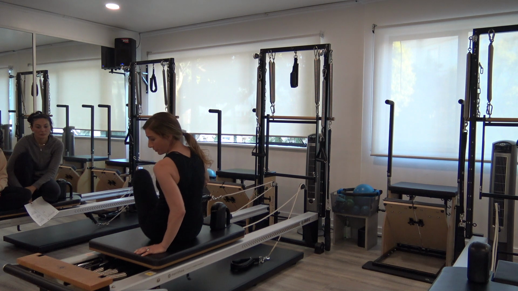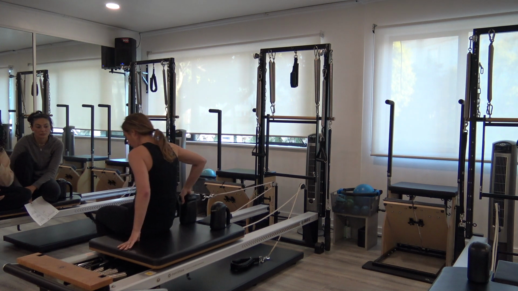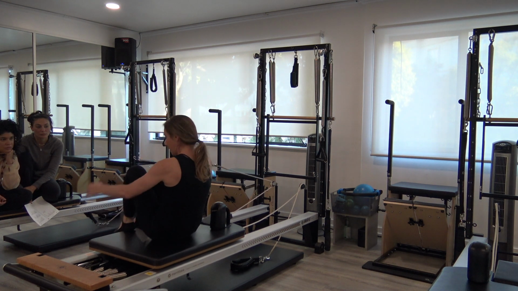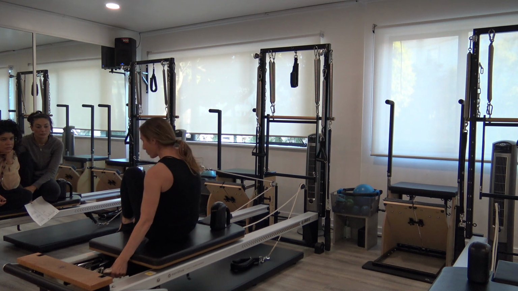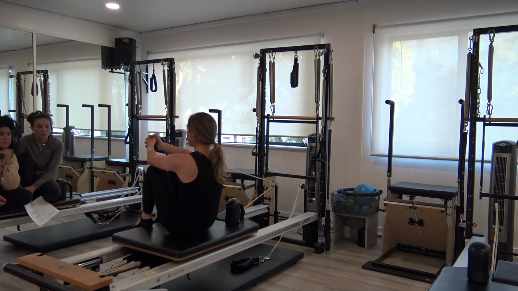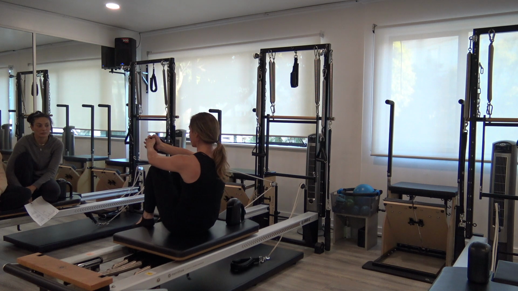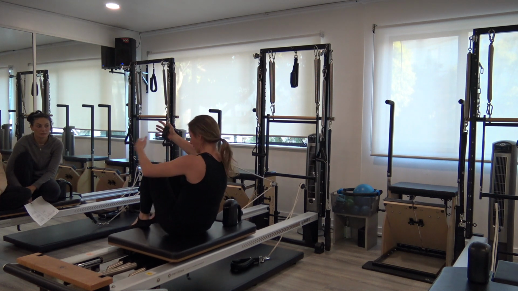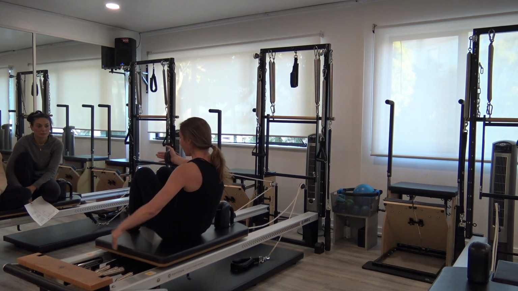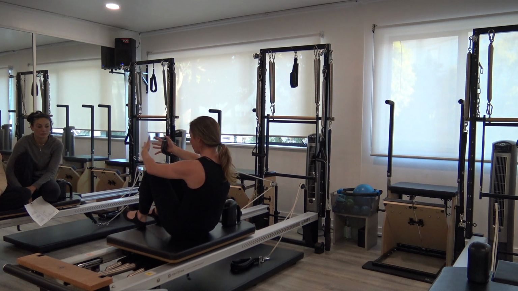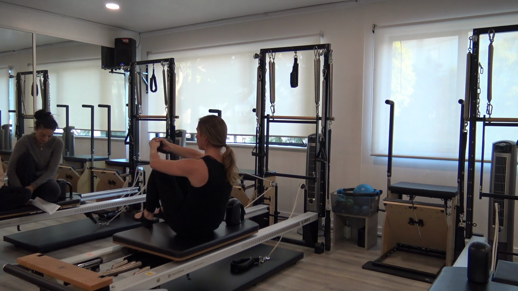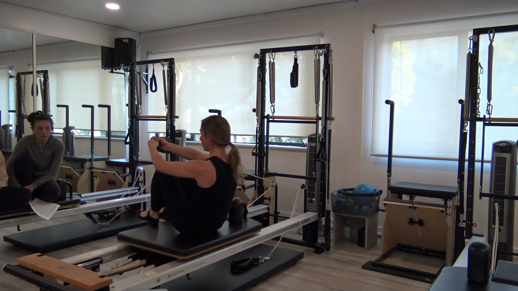Okay, so next, from here they can have either, like now I use my blue spring, take both hands, and then do a little rotation here, because they really have to focus. Speak a little louder, I barely can hear you. Like here, you roll back, you can have your feet first on the carriage to do a little rotation for core and obliques work.